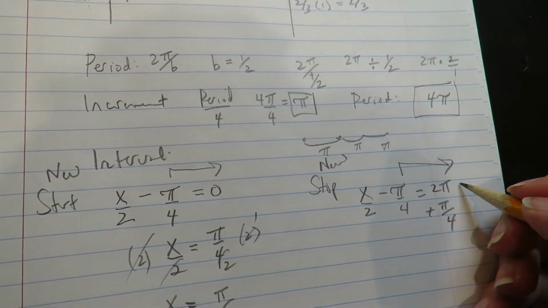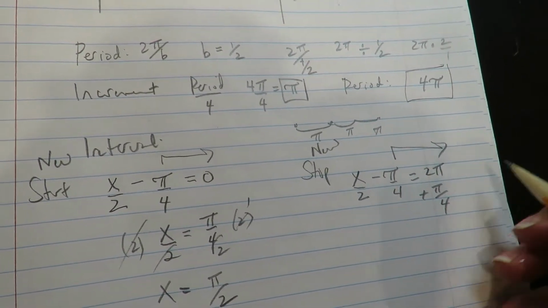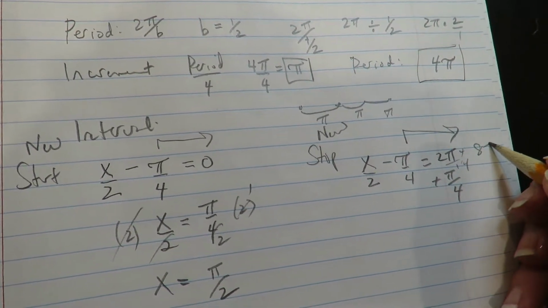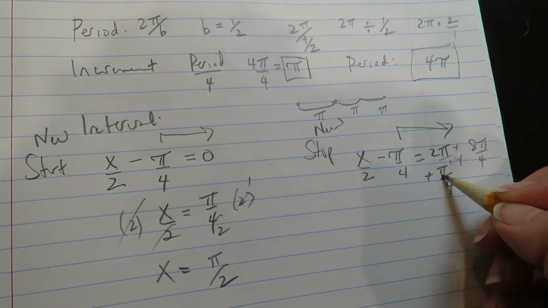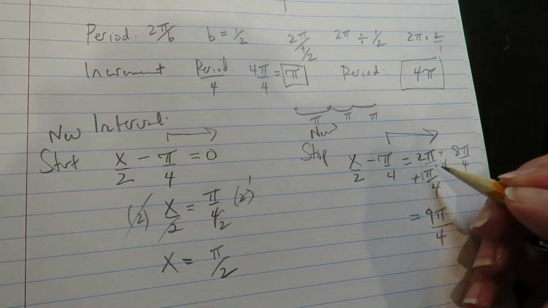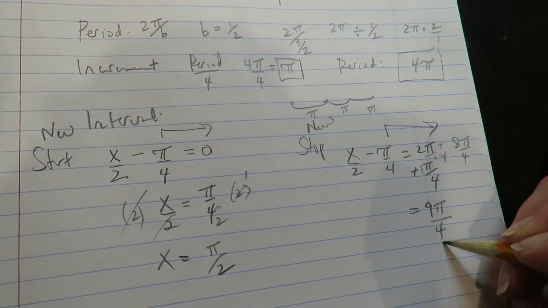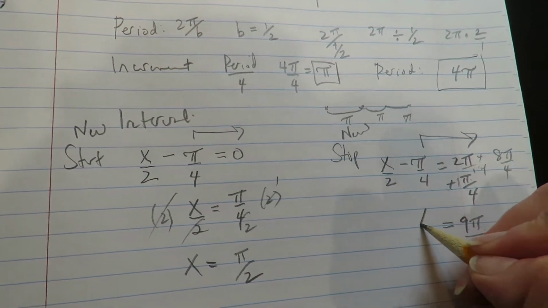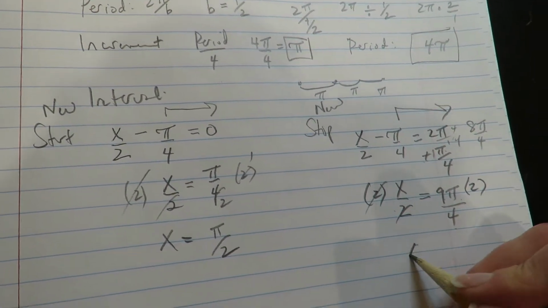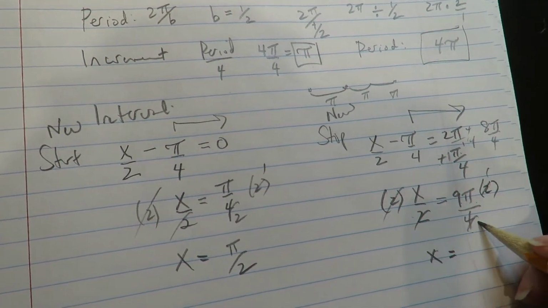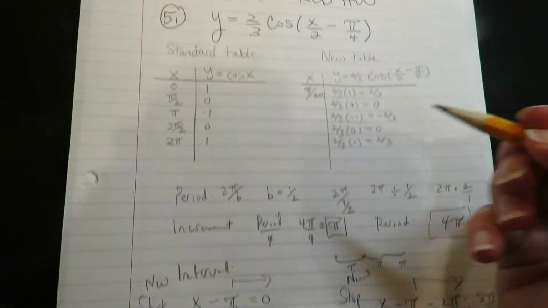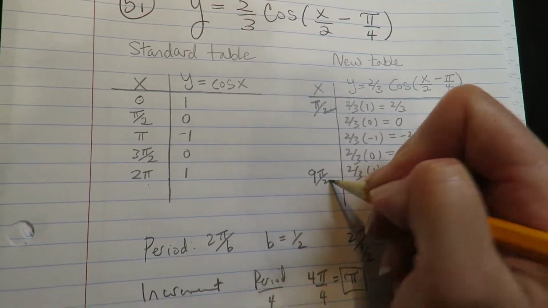All right, so I'm going to move the pi/4 to the other side by adding it. Now you're going to have to get an LCD, right? So you're going to change 2 pi to 8 pi/4. You got to get the LCD. So 8 pi/4 plus 1 pi/4 is 9 pi/4. So 2 pi plus pi/4 is 9 pi/4. I have it sort of squeezed in there, so make sure you understand what I did. I got an LCD. Got to get rid of the 2 from under the x. So I'm getting 9 pi/2 as my new stop. That means it's going to finish at 9 pi/2.